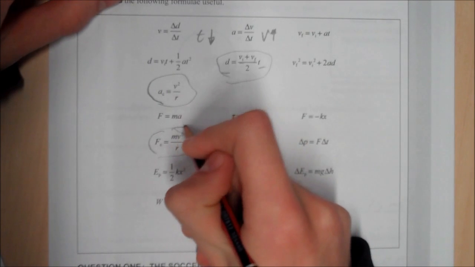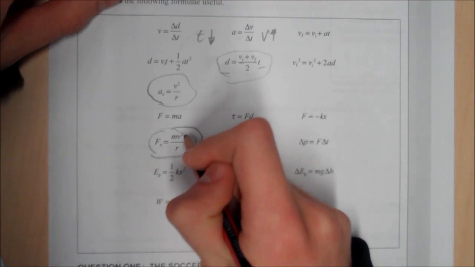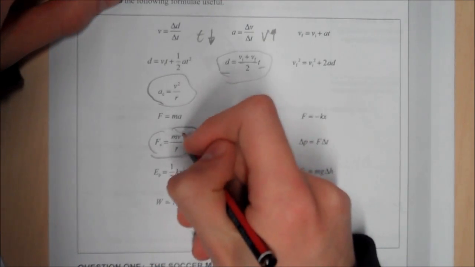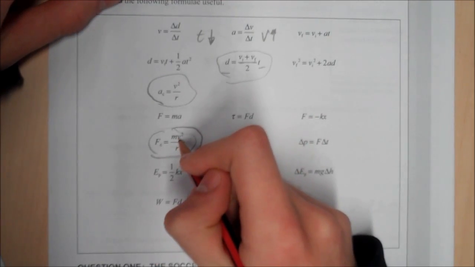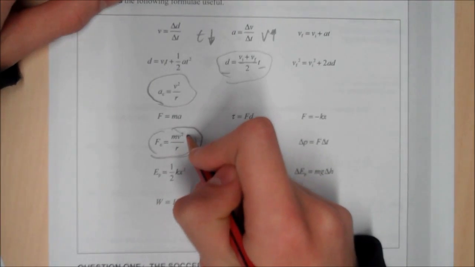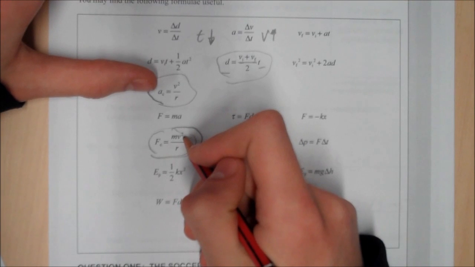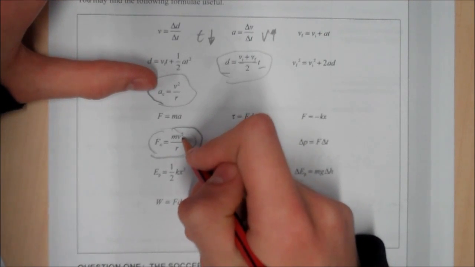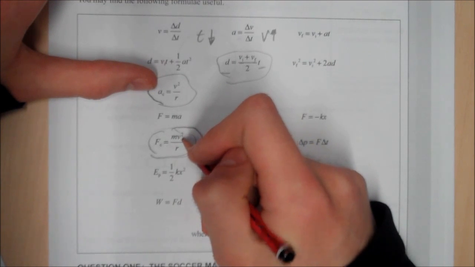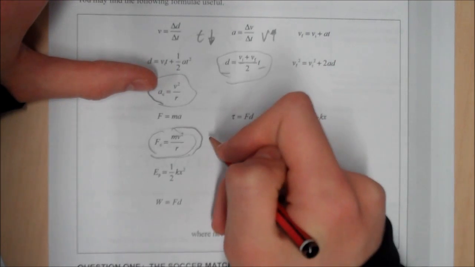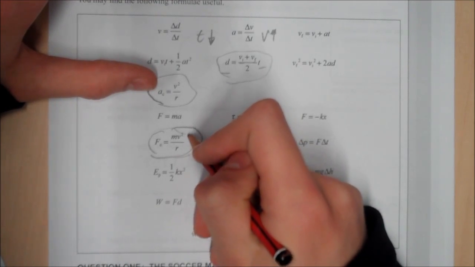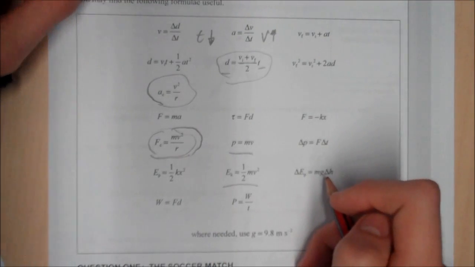We can see that if the velocity is increasing, that's going to increase the centripetal force. But this isn't just velocity, it's velocity squared. So if the velocity doubles, the force is actually going to be quadrupled, not doubled, because it's velocity squared, not just regular velocity by itself.